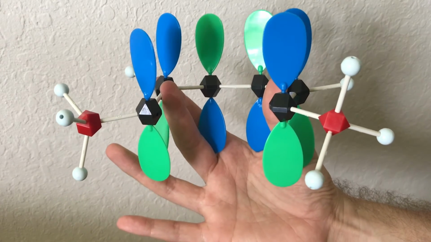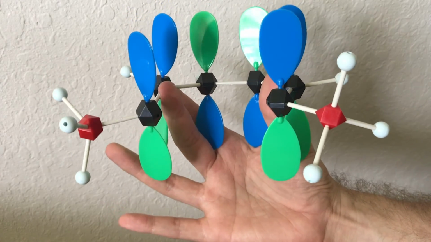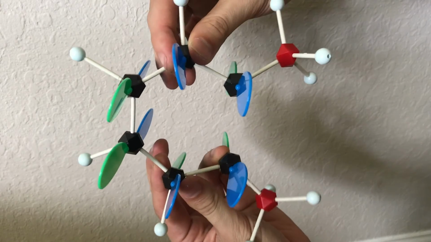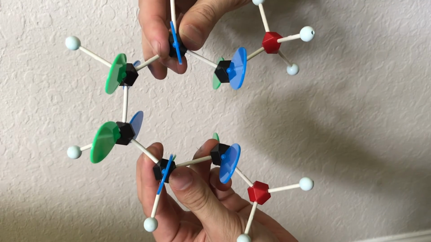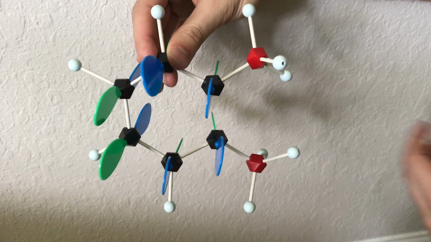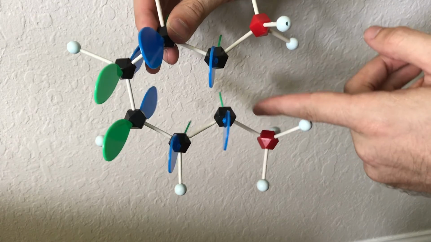At the ends of this conjugated system, I have 2 branches, and those are in red. Now if you look at it from the side, you can see what it would look more like on a piece of paper. You can see that the 2 branches are going in opposite directions. So one of the red ones is kind of going up, the other red one is kind of going down.